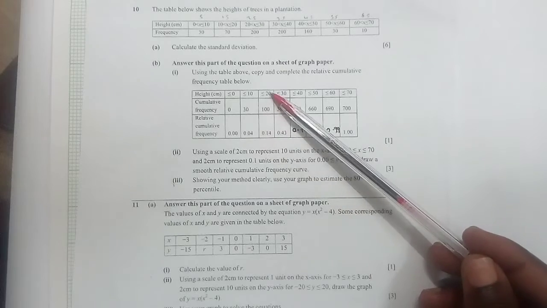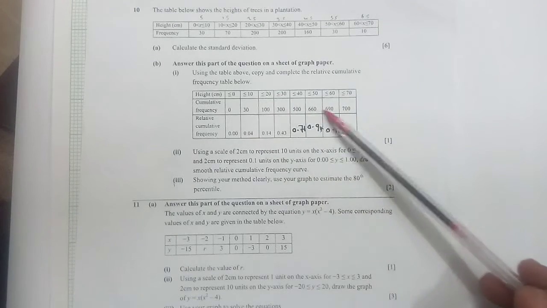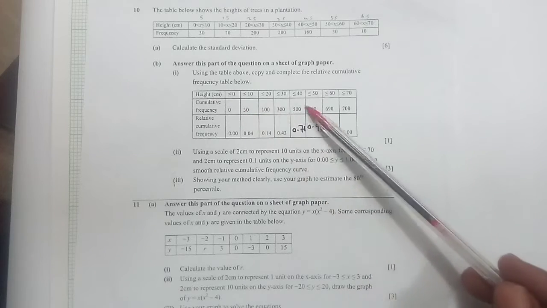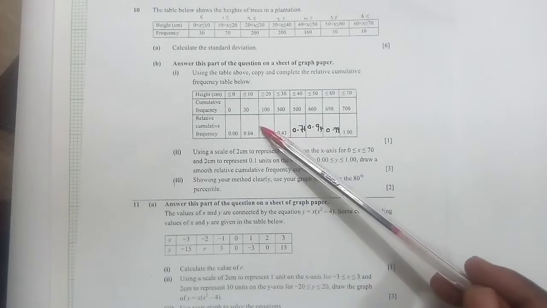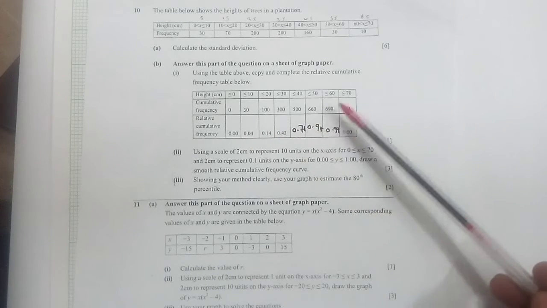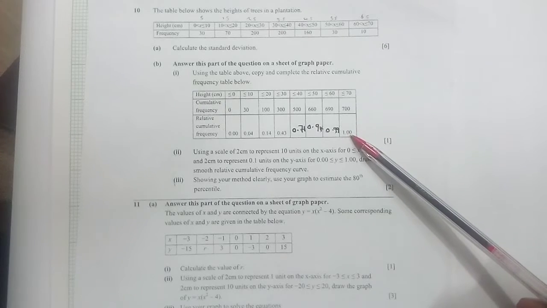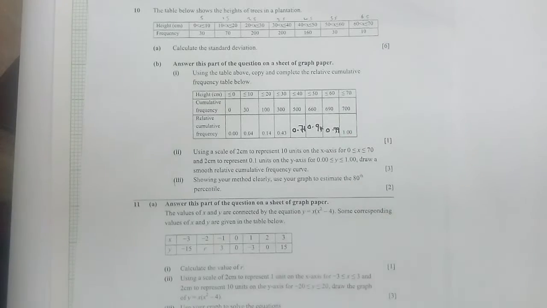This one is 10, 0.04. Just like that, you pick the numbers that are on top here, skip the middle row, you go to the row that is below right here. So for example, the last here it's 70, 1.00. So that's how it works.